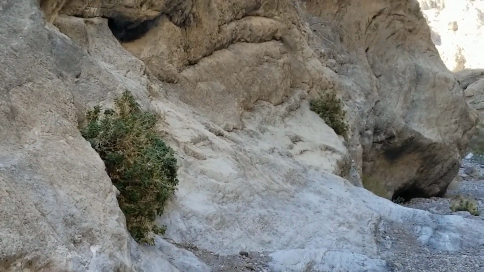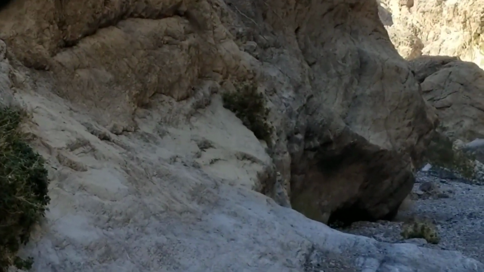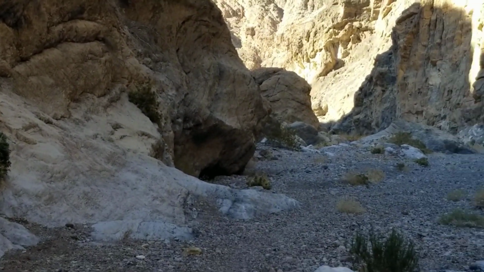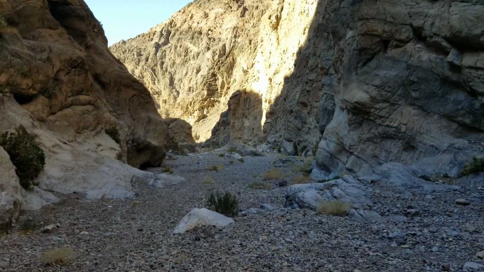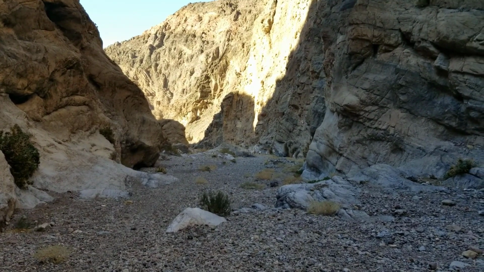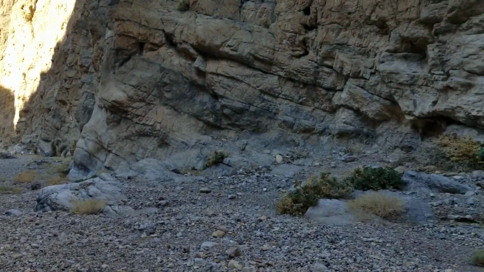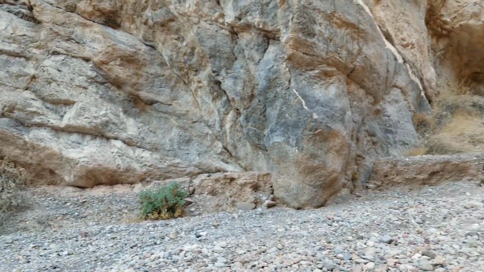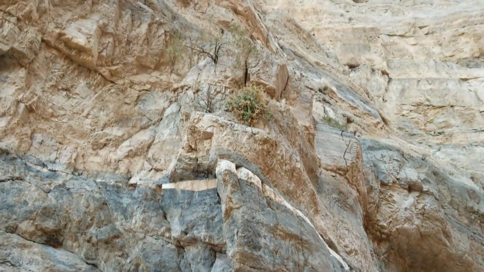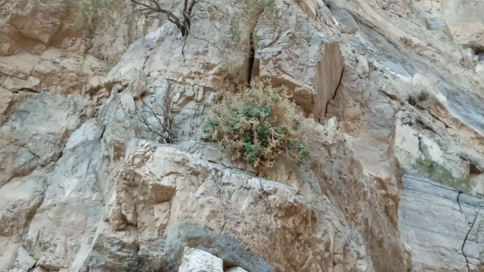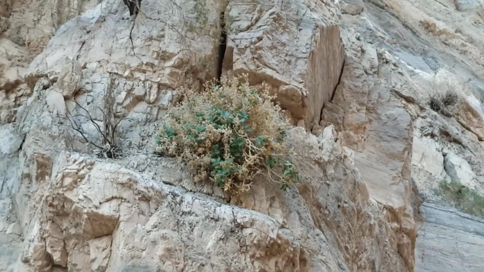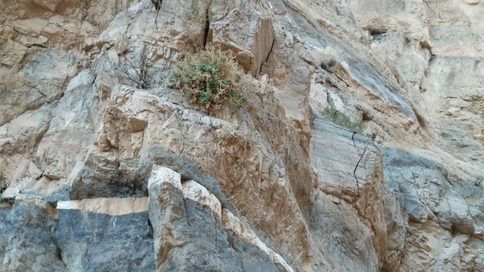Definitely filled with hanging plants everywhere you look. And everywhere they can grow. I guess if you grow up in a place like this, you don't have to worry too much about animals eating you because they can't get to you.